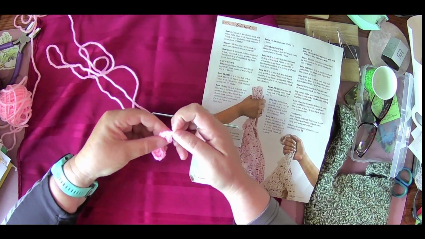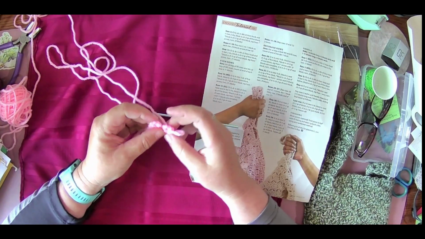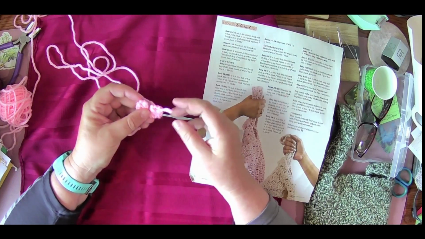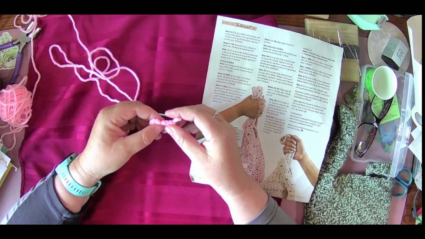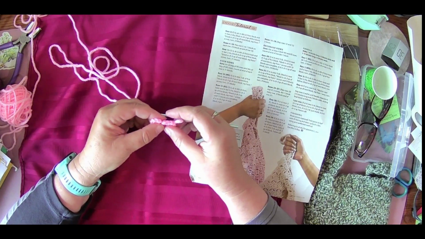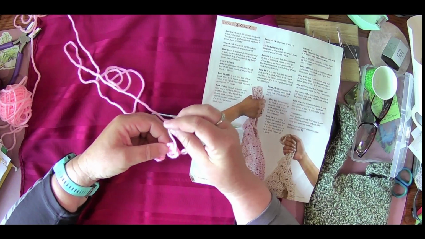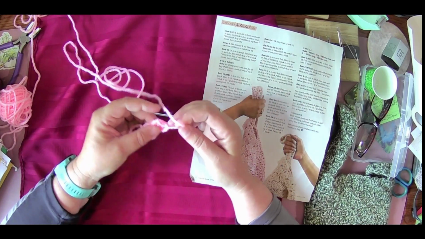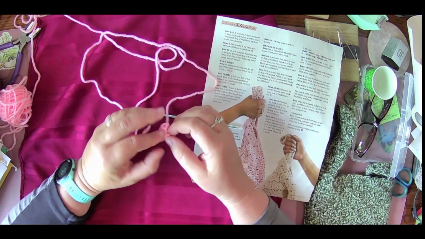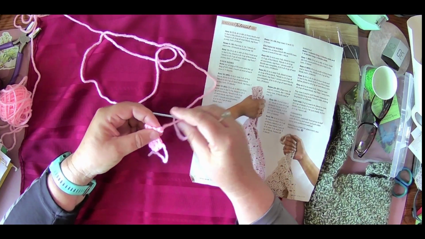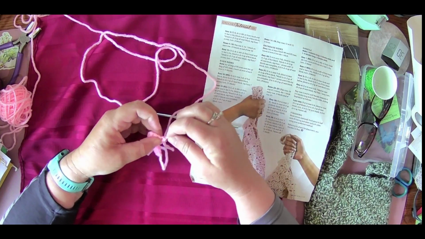I'm back to 2 blocks. Take out my 3 slip stitches. Here are my 2 blocks.